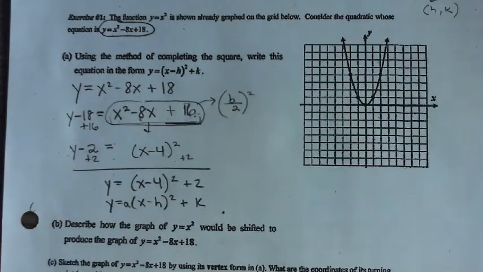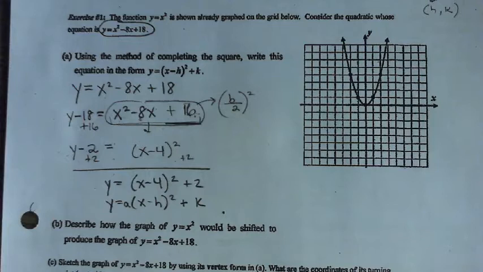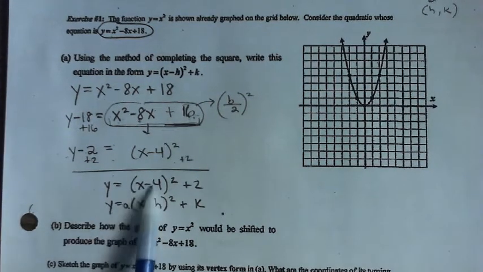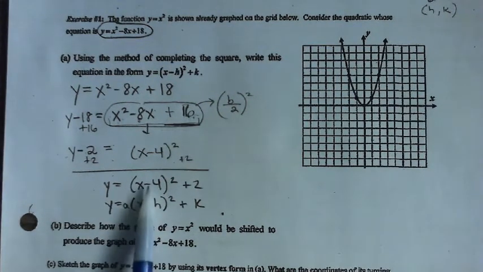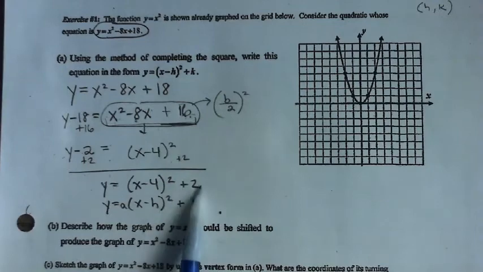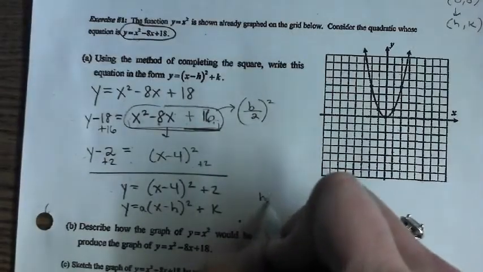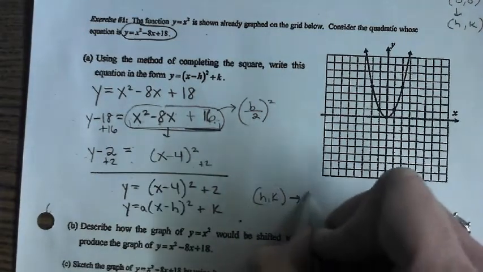What is in place of my H? Lucas B. What's that? And this is where it's tricky. It's not -4. The negative is a part of the structure. So that negative is a part of that. H is just 4. Okay? And K is 2. Yes? So your H, K is 4, 2.